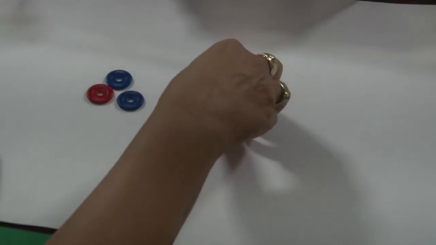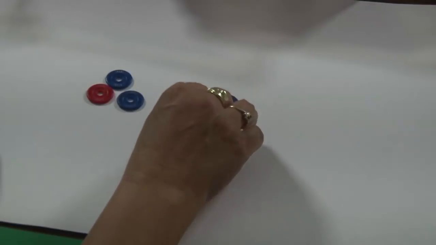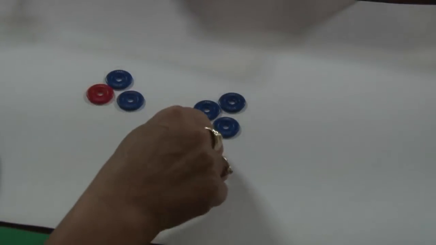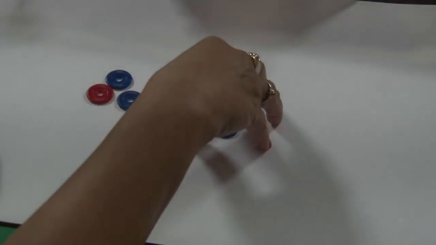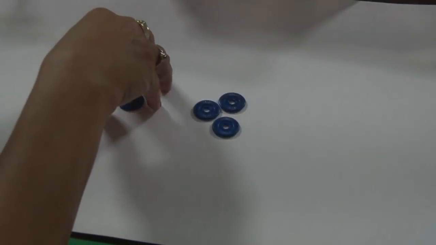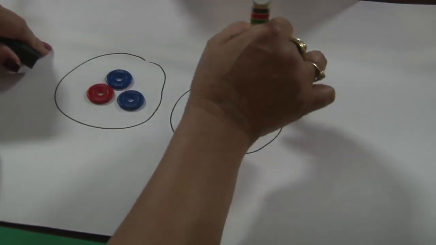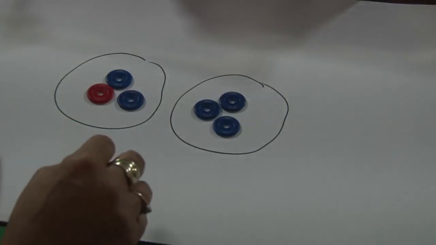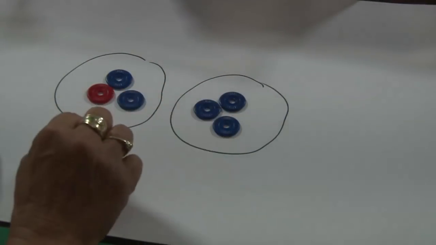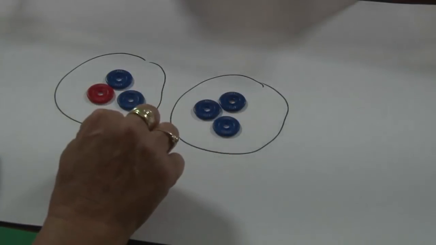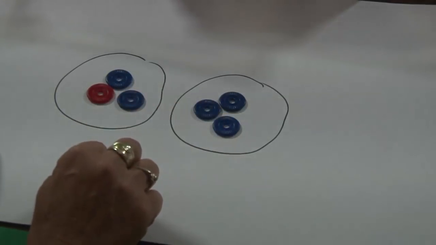So the learner should take the same number of counters and make a group of the same number. So immediately I have done doubling, because I have put the same number of counters in two different groups. So if this is my group, that is another group. So the same number 2 times is doubling.